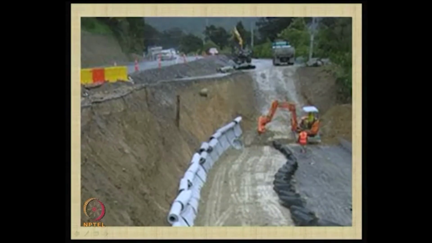This is another application, not a consolidation type. Here PVDs have been used behind retaining walls also, to increase the rate of drainage. This is another typical example, where you have two slopes. If the rain comes, this material is good and this material is good, but at the interface there is a possibility of weaker layer formation. The water should not enter, and the new soil that you have placed should not come out.